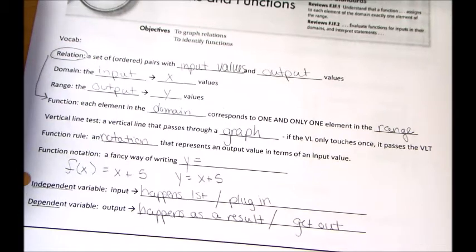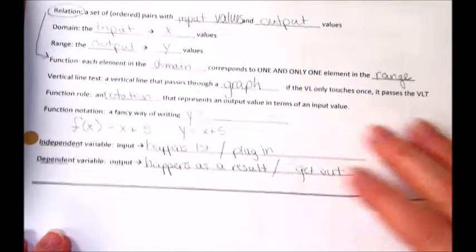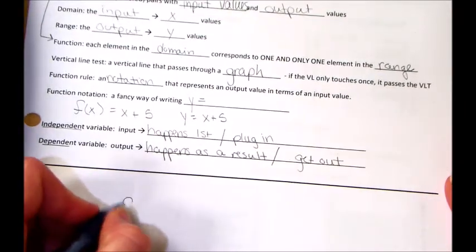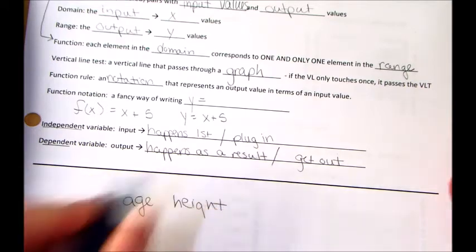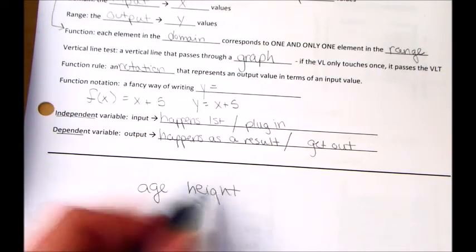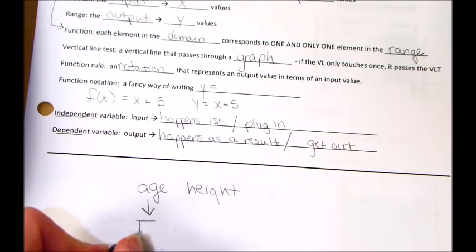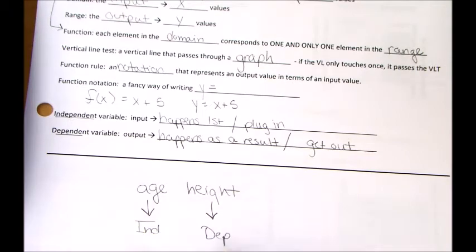Sometimes you can have a situation, for example, maybe your age and your height. What determines what? Well, typically, your age will determine your height. So your age would be the independent, and your height would depend on how old you are.